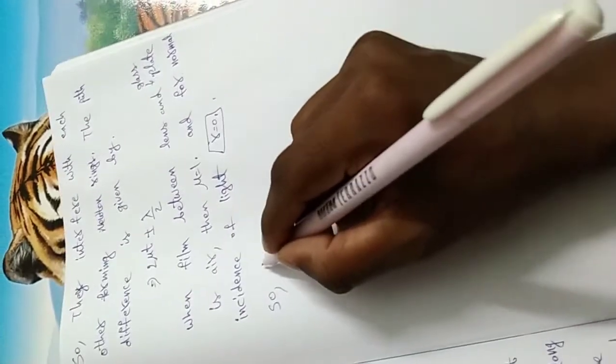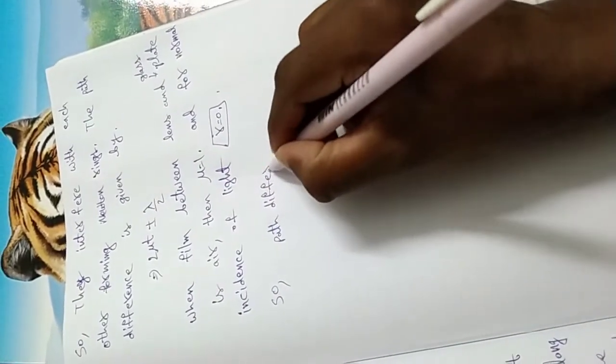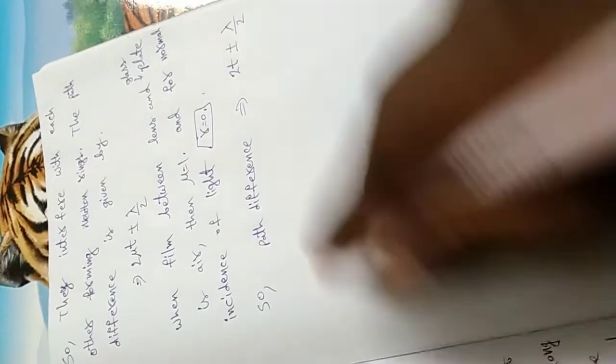So path difference is equal to 2t plus or minus lambda by 2.